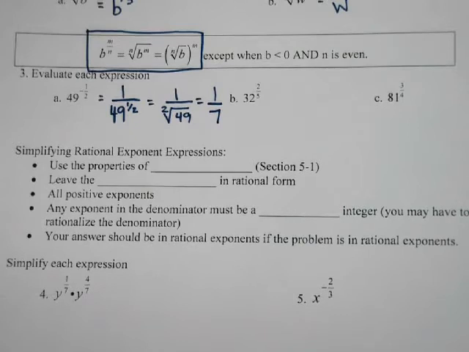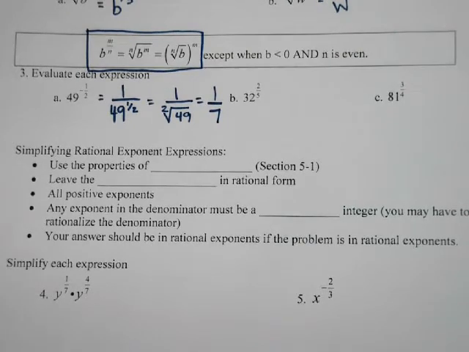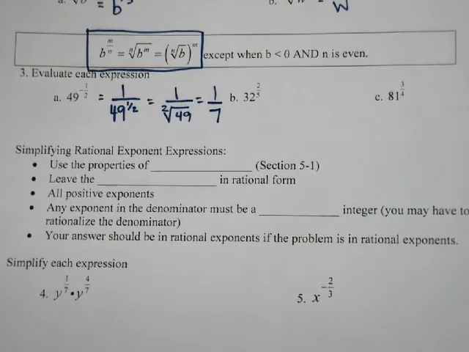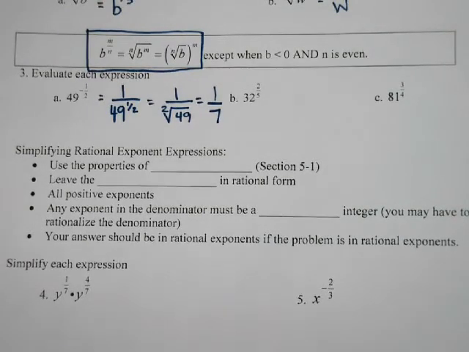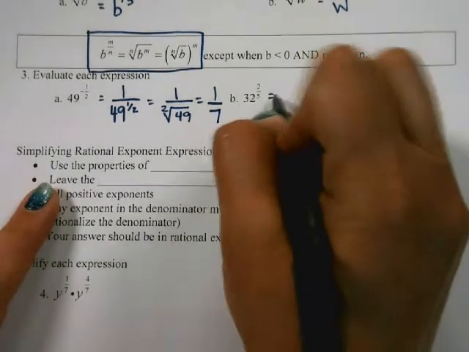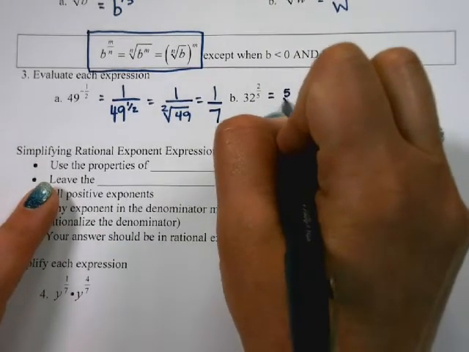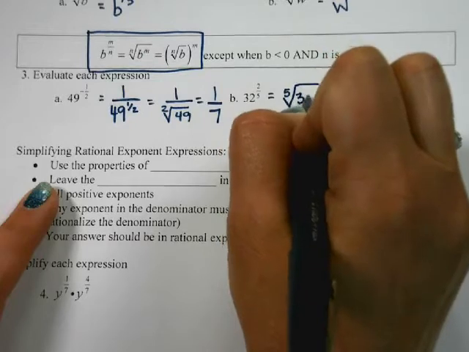It's a confusing way to write 1/7, right? That's a lot of numbers for 1/7. How about this one? 32 to the 2/5. Which one's the denominator? 5. Okay, so that's going to become my index. So let's rearrange this guy and write it as the 5th root of 32.